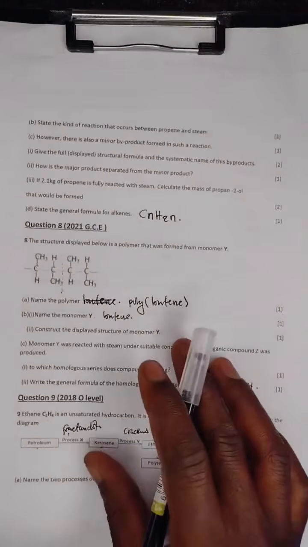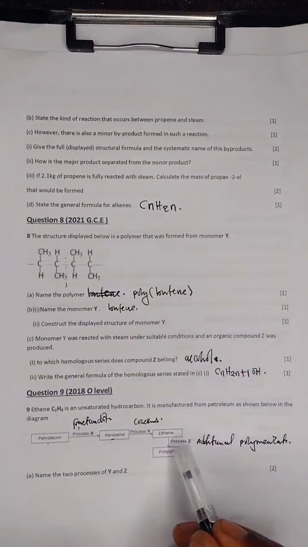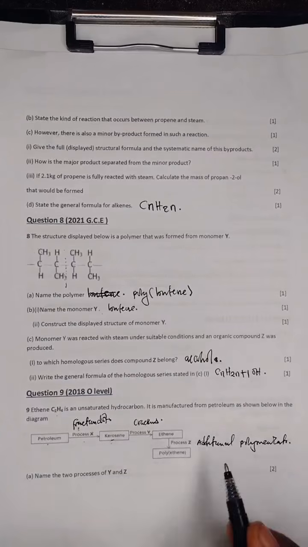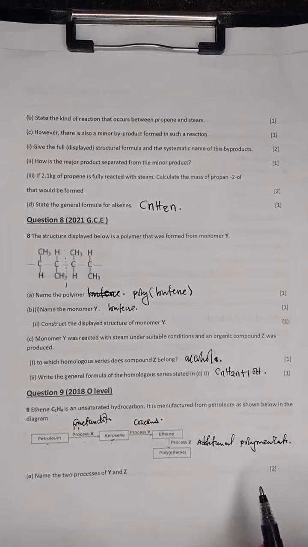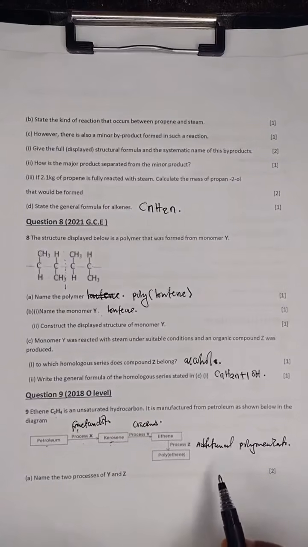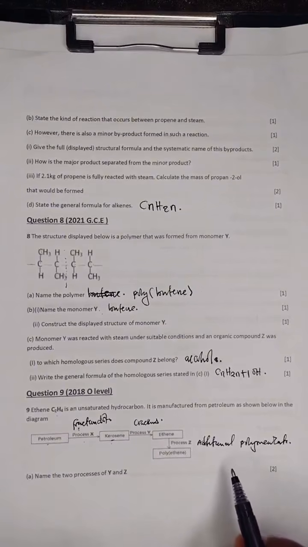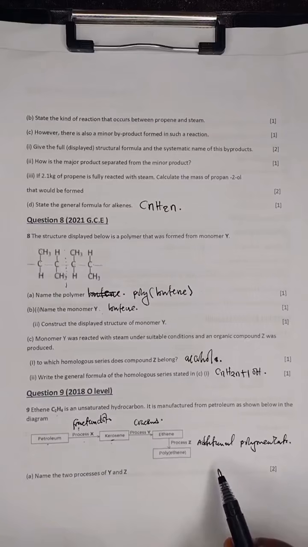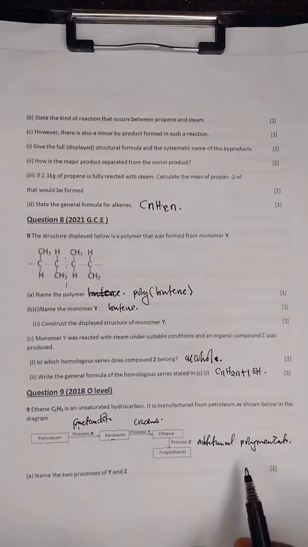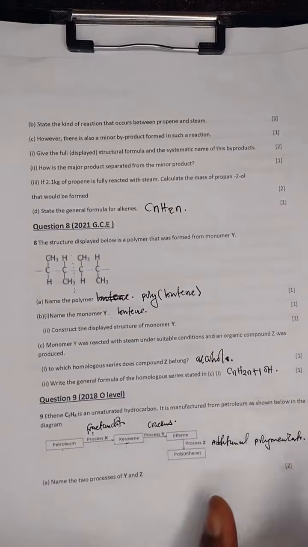Then what about Z? Just to describe them all, what about Z? Z is polymerization. In this case, what do you need for a polymer to form in this addition polymerization? What are the conditions? We are just looking at addition polymerization, the joining of unsaturated hydrocarbons, normally alkenes, to form a large molecule called a polymer. What are the conditions? Temperature and pressure. They are the conditions for addition polymerization.